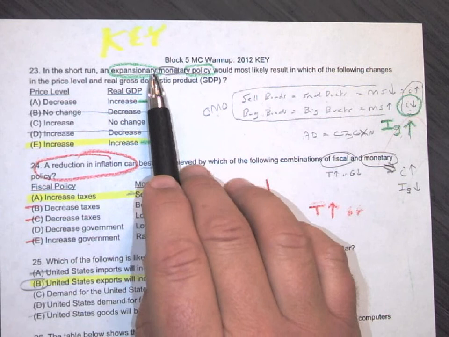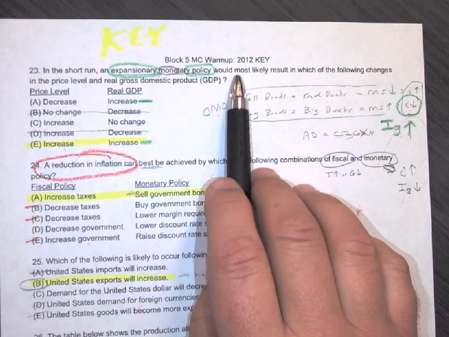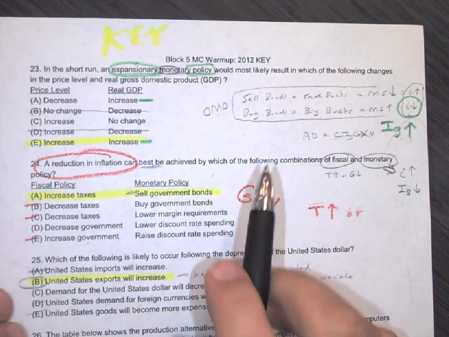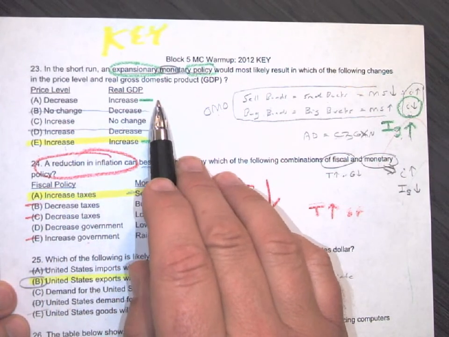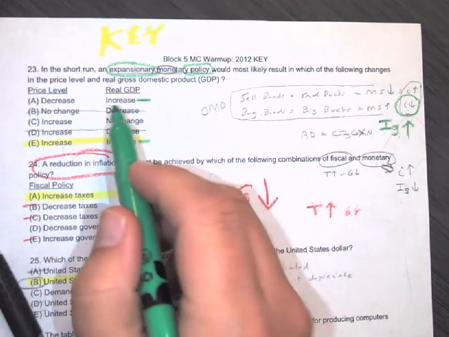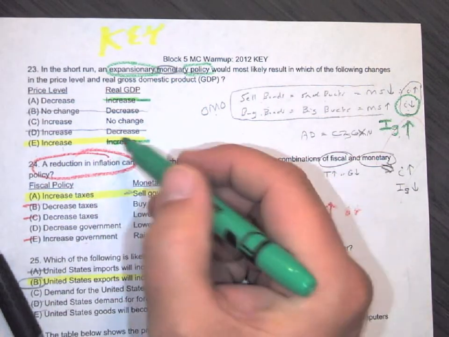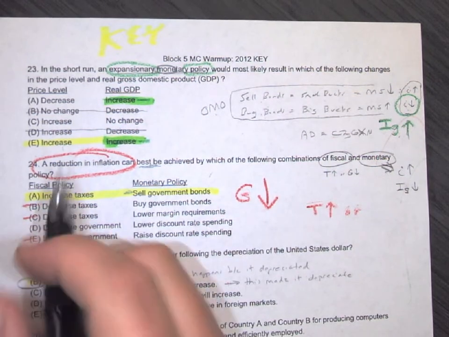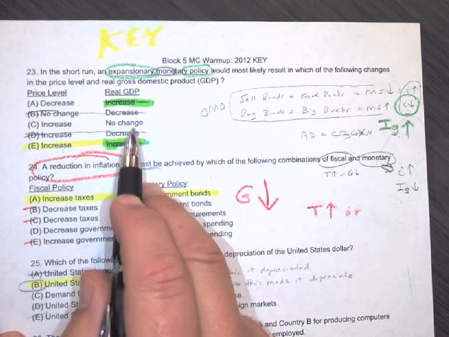So expansionary monetary policy would most likely result in which of the following changes in the price level and real GDP. So we know we're doing expansionary. So in your head already, monetary policy, what do you want to do with GDP? You want it to go up, don't you? So if you have something green with you, I would think, okay, if GDP is going up, that is expansionary. I want to think increase. Okay, this is supposed to be a highlighter. All right, there we go. So now I can get rid of these right here. Okay, and I'm just not sure about no change. So at least I'm down to these two.